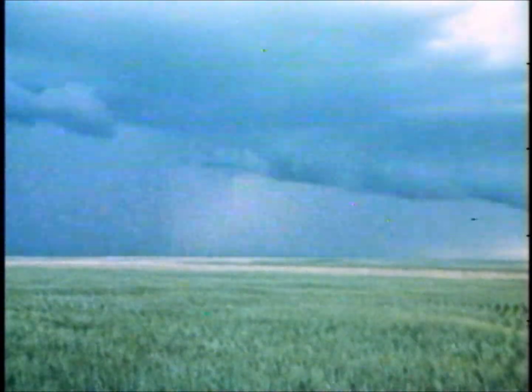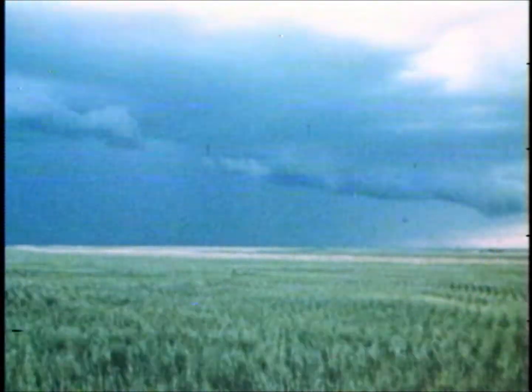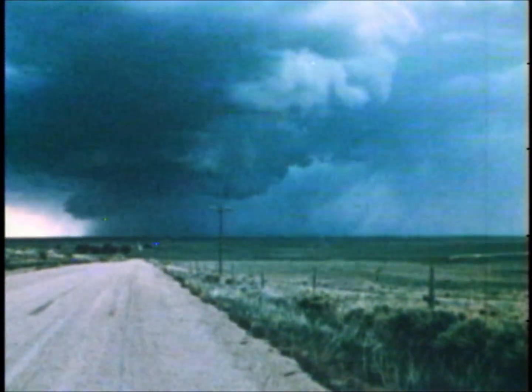From the distant sky comes a wave of change and motion. The air and earth adopt an expectant tone. The earth and all living things await rain.